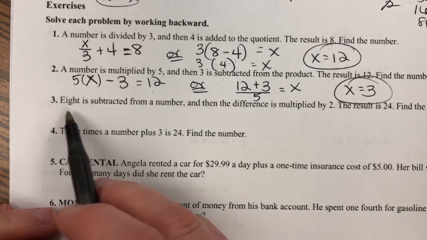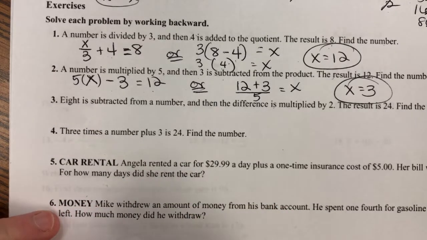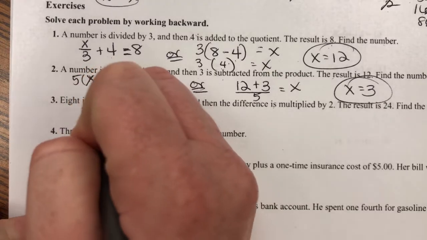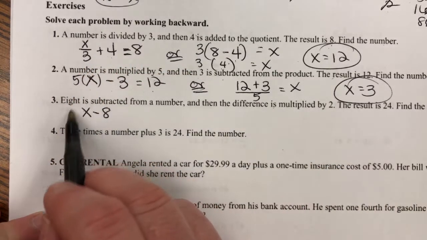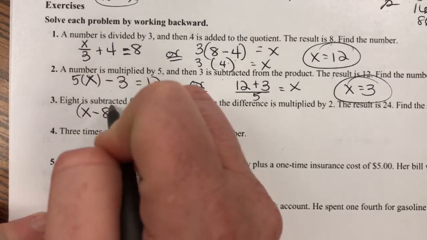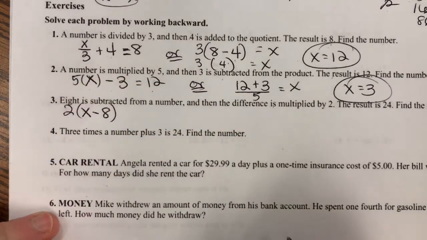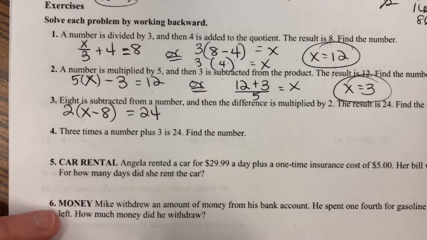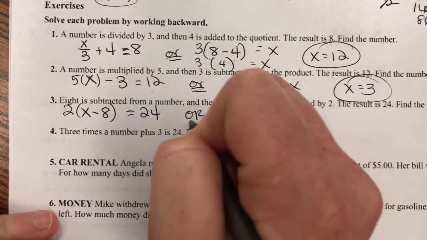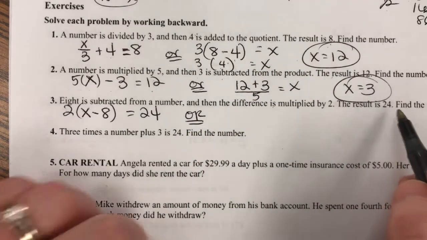Number 3, 8 is subtracted from a number. So I start off with my number and I subtract 8. And then the difference, whatever I get when I do this, is multiplied by 2. The result is 24. So all that equals 24. So I can set it up that way, or I can just go backwards from what they said.